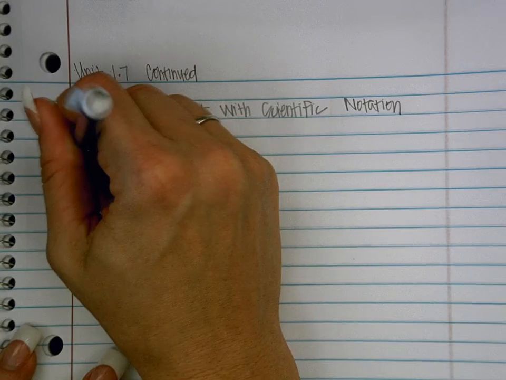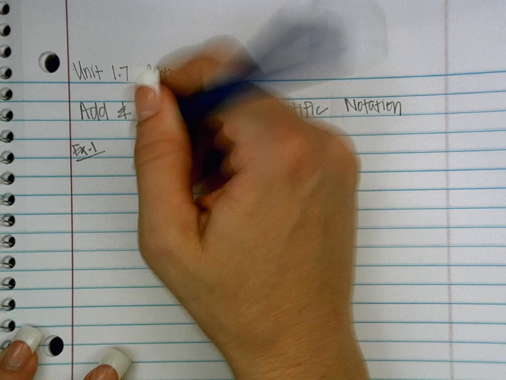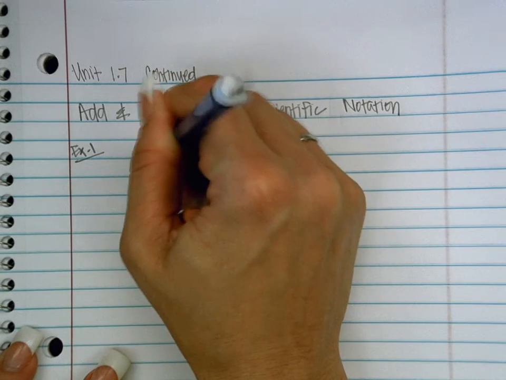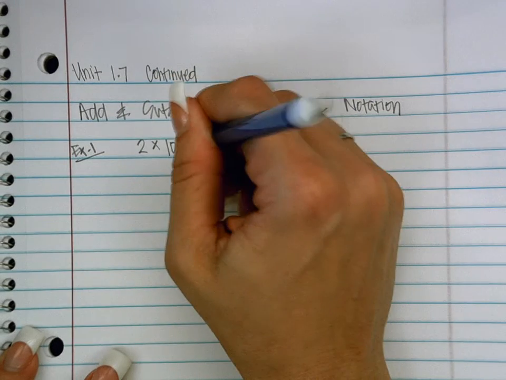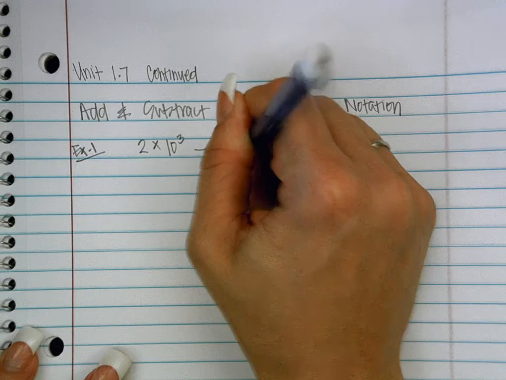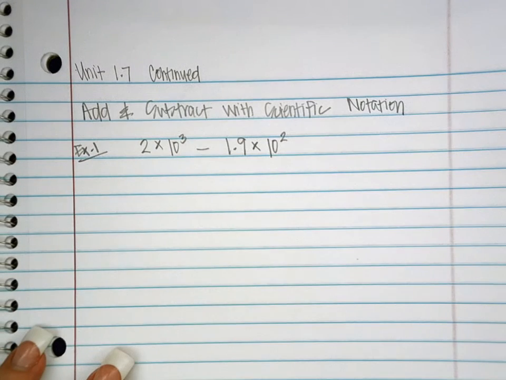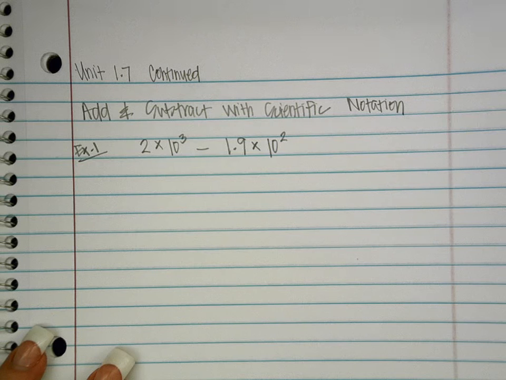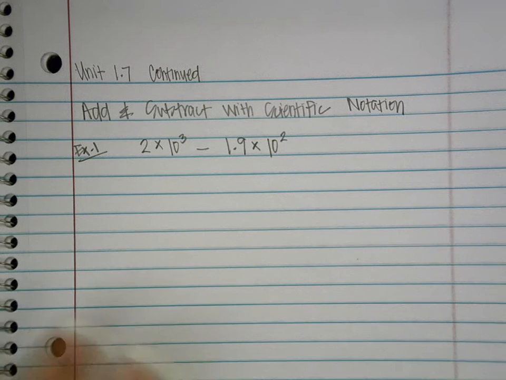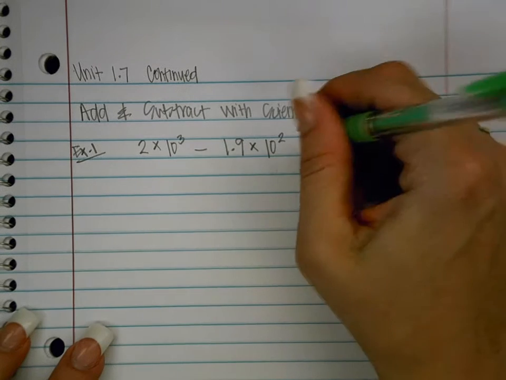So something like this. For number 1, if I give you the problem, 2 times 10 to the third power minus 1.9 times 10 to the second power. There are a couple of steps that you need to follow here. Step 1.